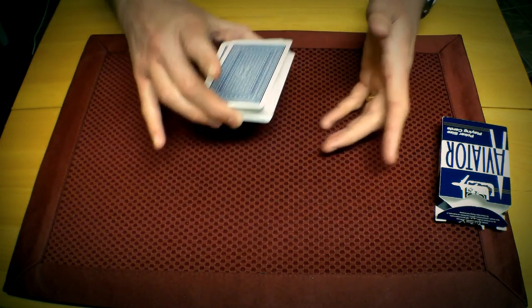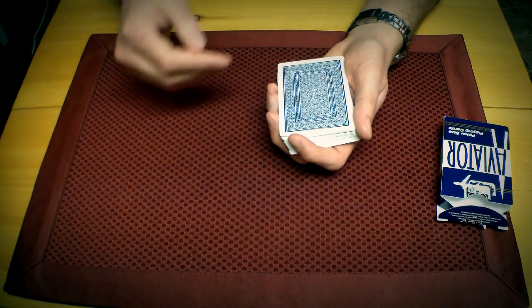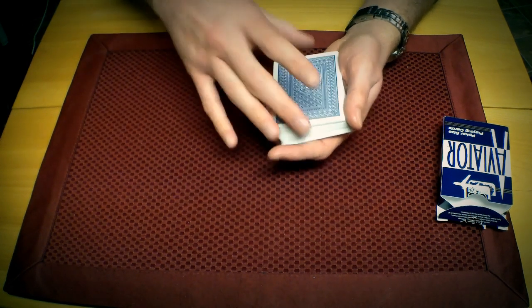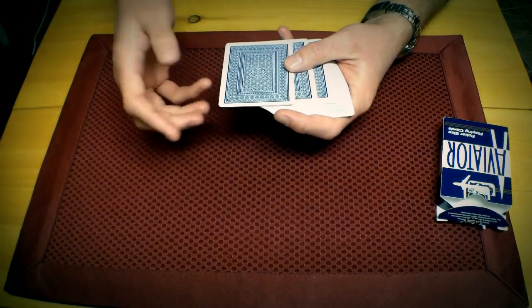Now here comes the next part. You're going to say, fine. Now, no one made you think of that number. You thought of it yourself. In fact, you can change your mind if you want, but you can stick with that. So 22. And again, nobody made you think of the Jack of Hearts.